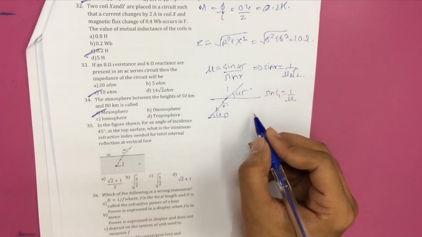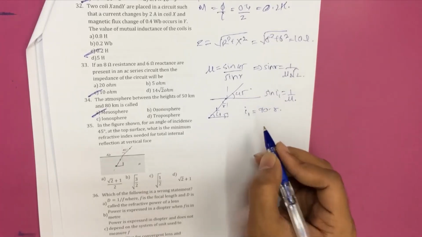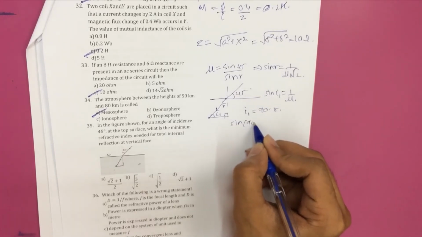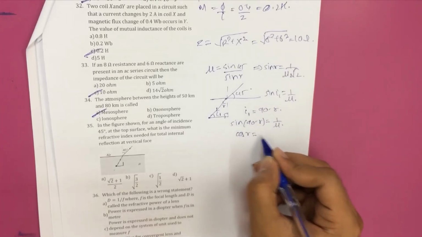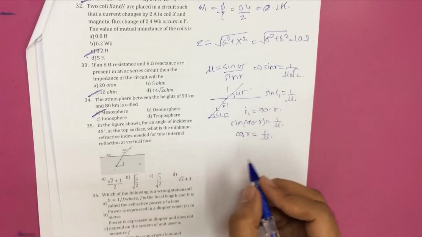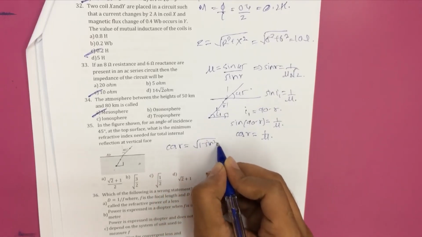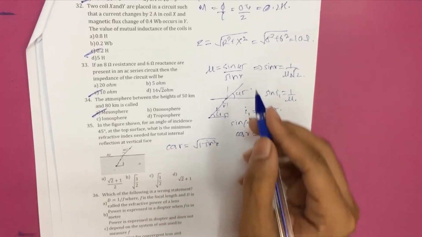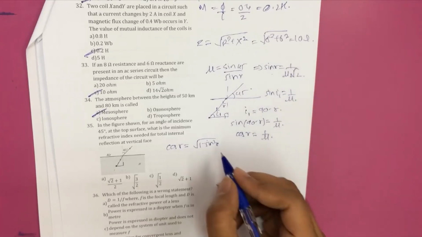So from the figure, i1 can be said as 90 minus r. So basically sine of 90 minus r would be equal to 1 by mu. So basically cos r would be equal to 1 by mu. Cos r is root of 1 minus sine square r. So sine r is 1 upon mu root 2.